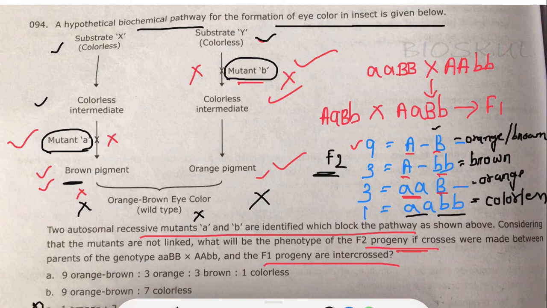Okay, then go for option A. 9 orange and brown. Yes, 9 orange and brown. 3 orange. Yes, 3 are orange. 3 brown. 3 brown. 1 colorless. Yes, 1 is colorless. So the correct answer is option A.